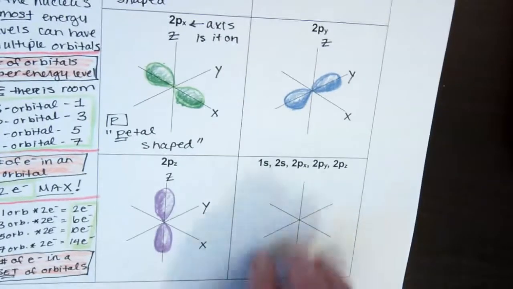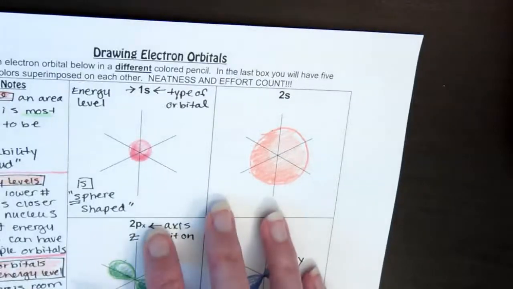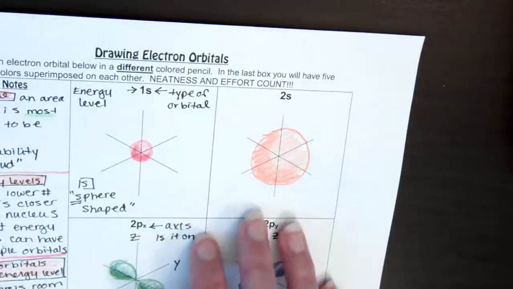What I want us to do next is realize that all these orbitals are existing at the same time. They're not one or the other. They're all existing together.